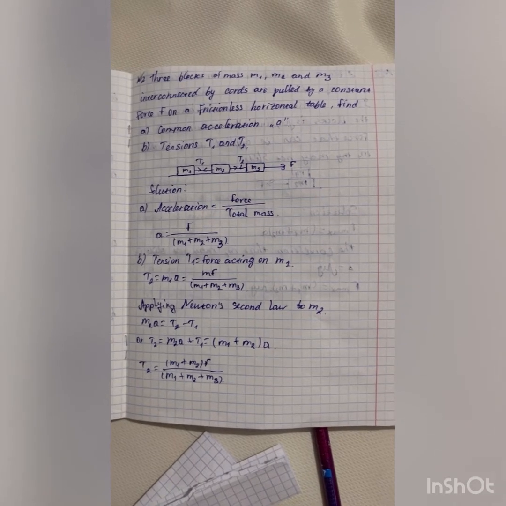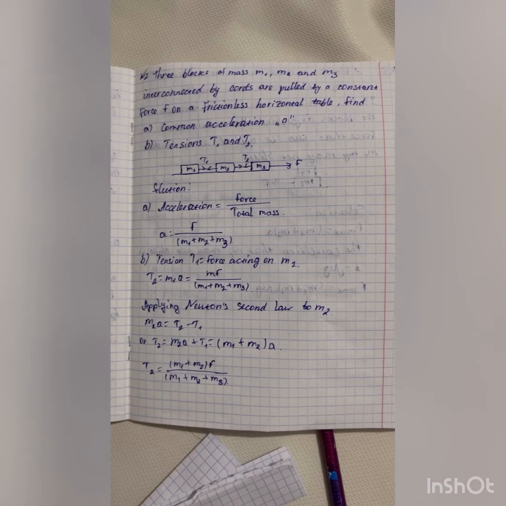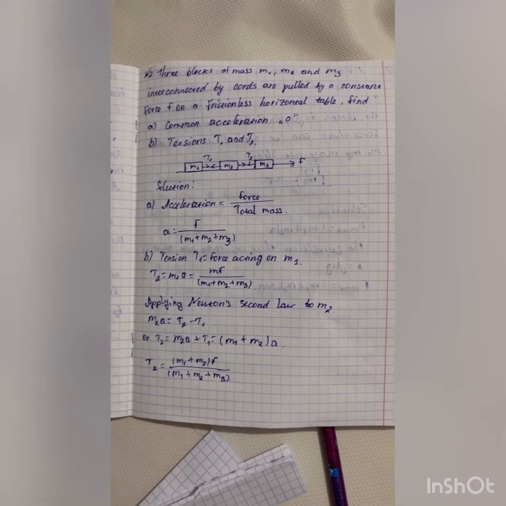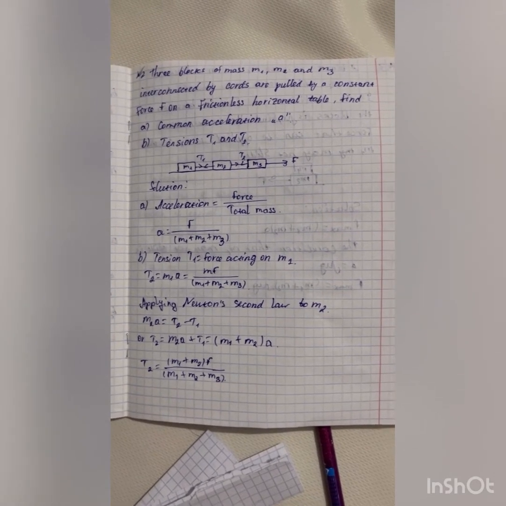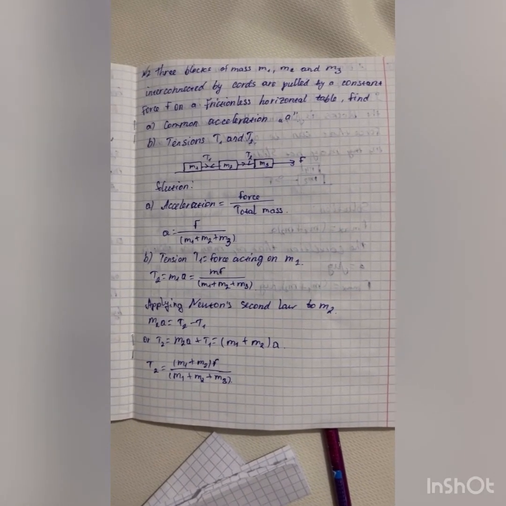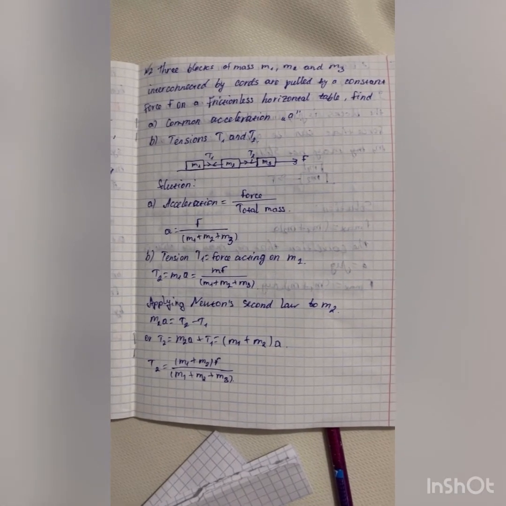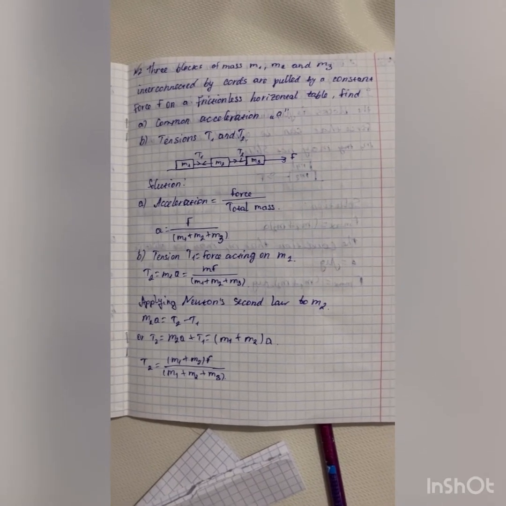Applying Newton's second law to m2: m2 A equals T2 minus T1, or T2 equals m2 A plus T1, which equals m1 plus m2 times A. And the solution: T2 is m1 plus m2 times F divided by m1 plus m2 plus m3.